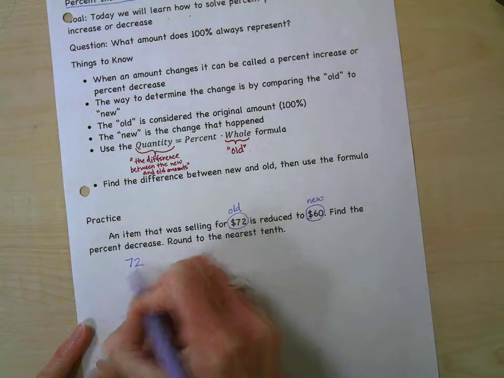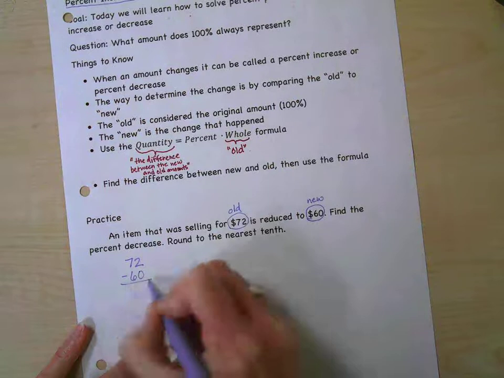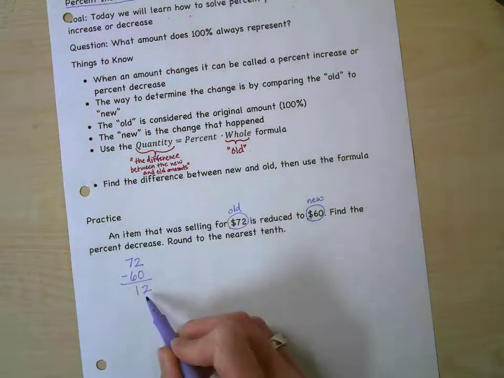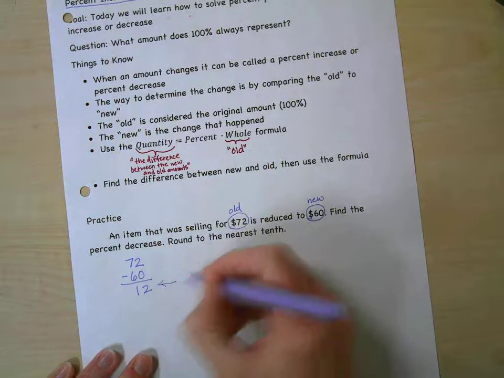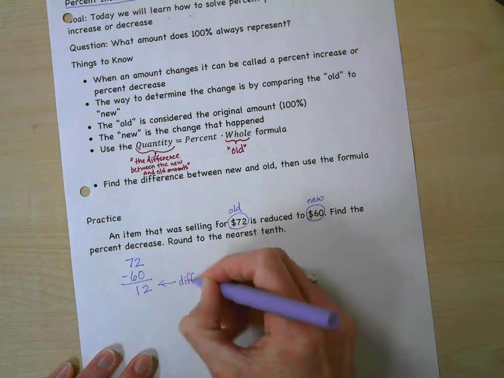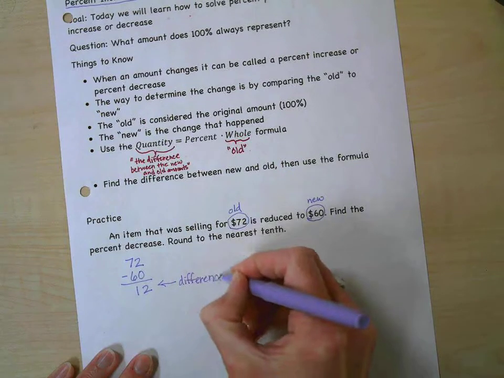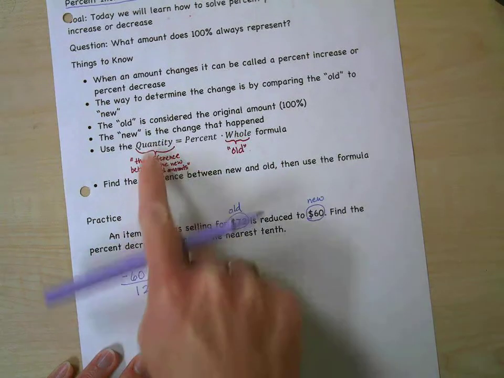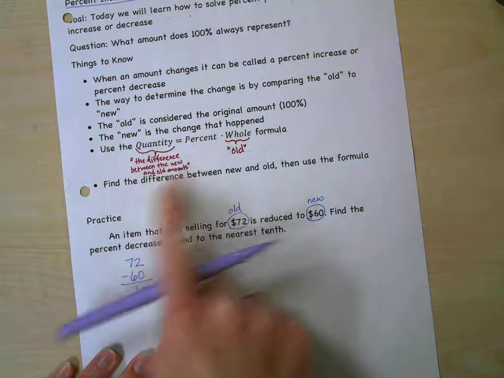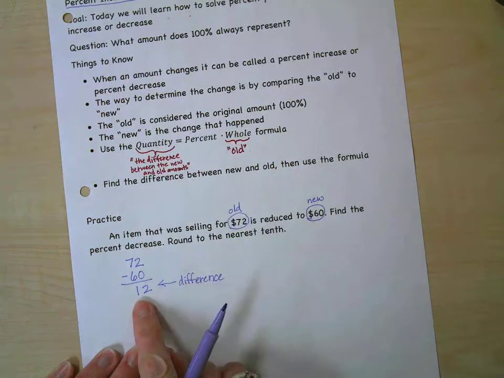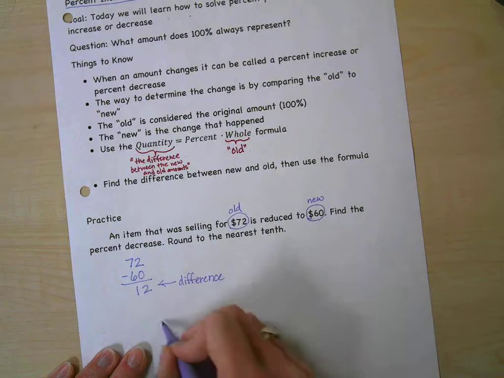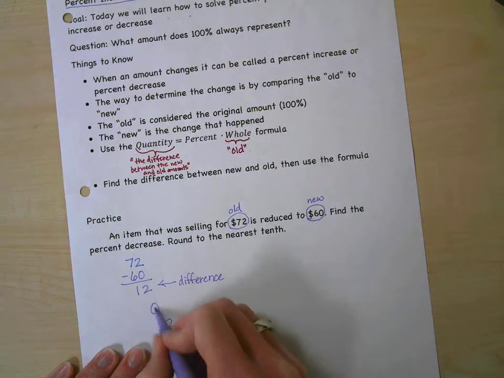So we're going to take 72 minus 60, and we get 12. So this right here is considered the difference. Okay, and if we go back up above and read what it says, quantity means the difference between the new and the old amount. So this is the difference, that's 12. So then this would become your quantity.